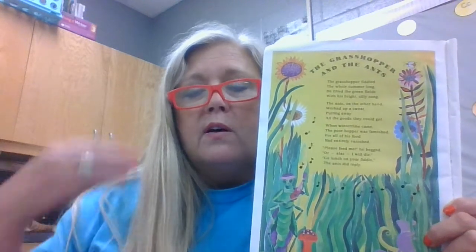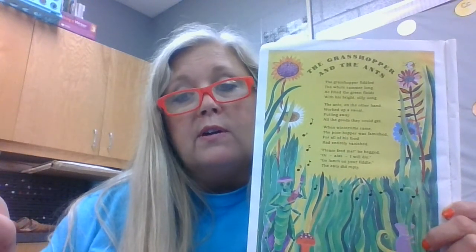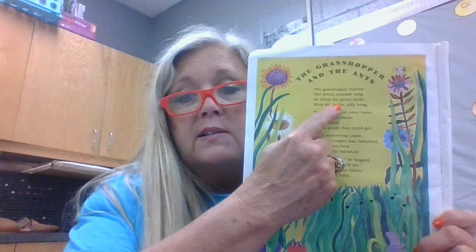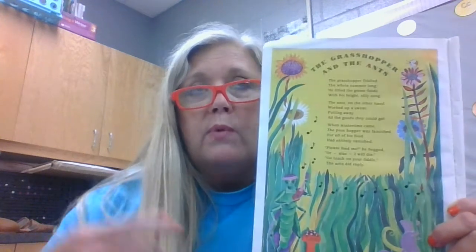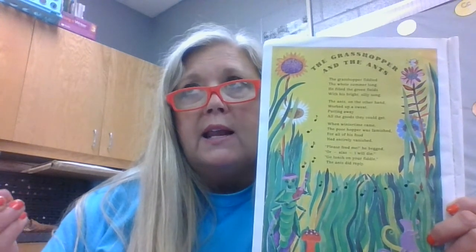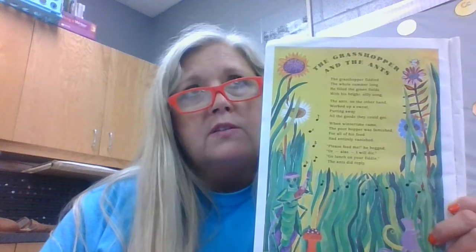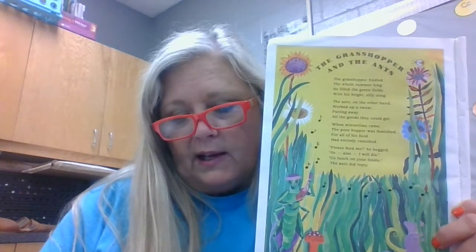So in the story, think about how the events unfold, or think about what the first character did at the beginning. The very first line says the grasshopper fiddled. So we have the grasshopper doing something at the beginning, and then what are the ants doing as the grasshopper is fiddling? A fiddle is like a violin. It's another name for a violin, if you don't know that. So think how the story evolves and how in one section or one part, remember, fables are short.